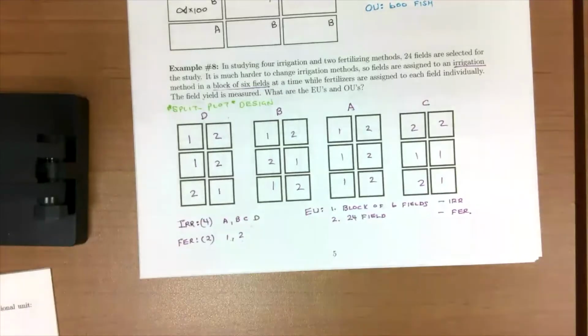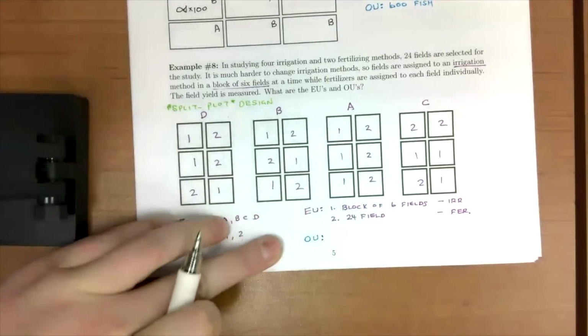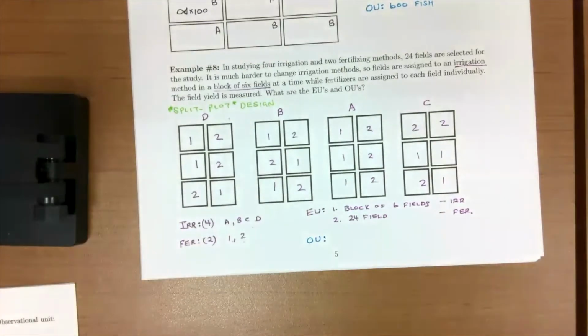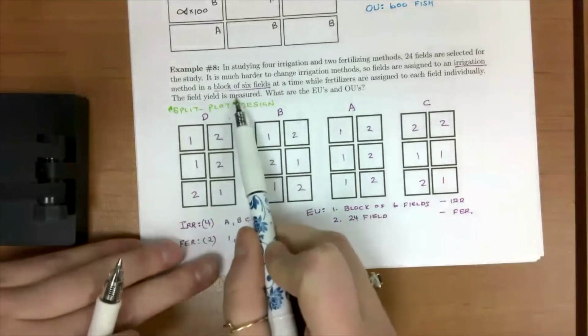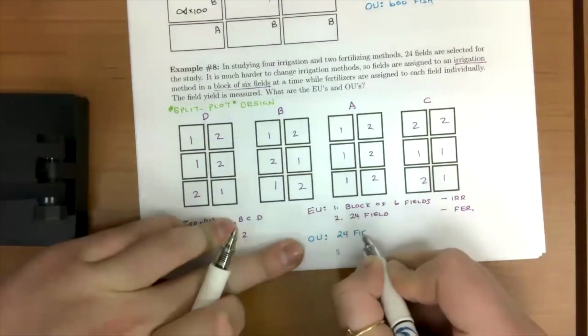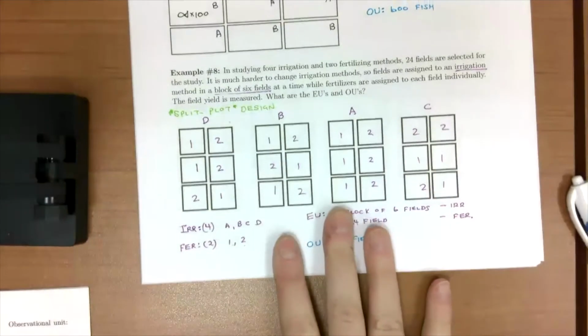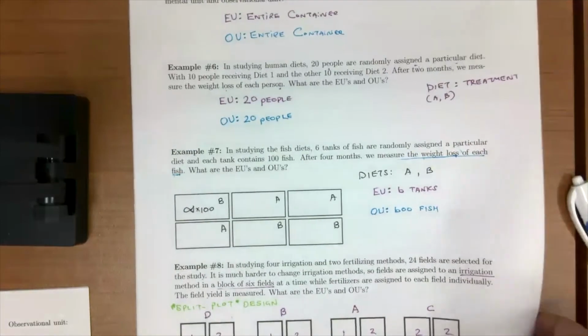Now our observational unit, again, is going to be the object from which the responses are measured. And so here, we're going to be measuring the yield from each field. So our OU is the 24 fields. Okay. Again, you're going to have more practice of EUs and OUs on your homework assignment, so the more practice, the better.